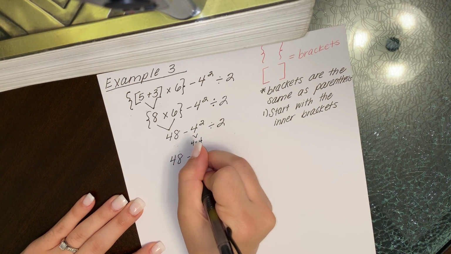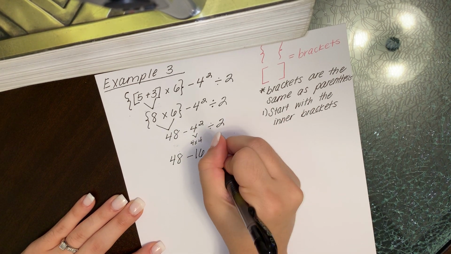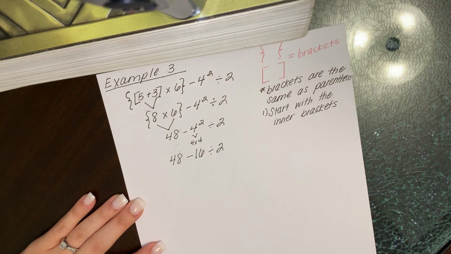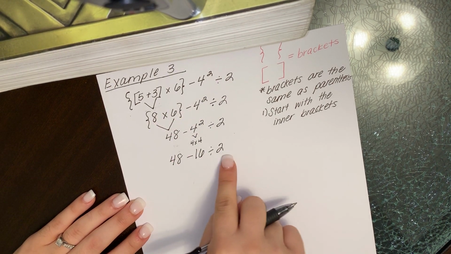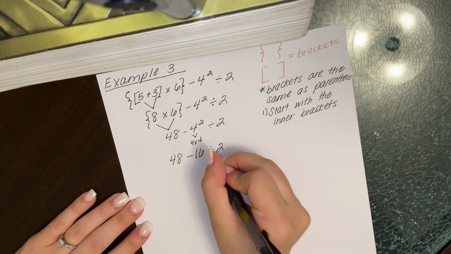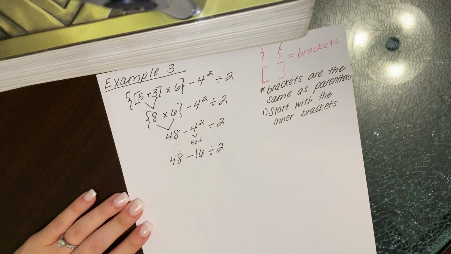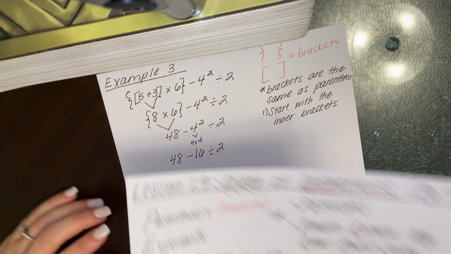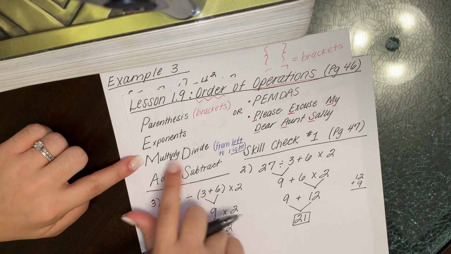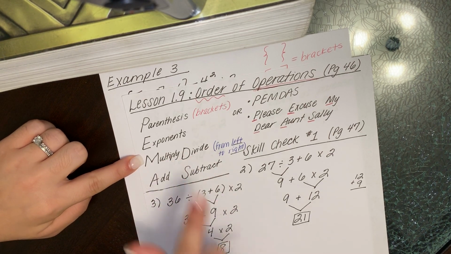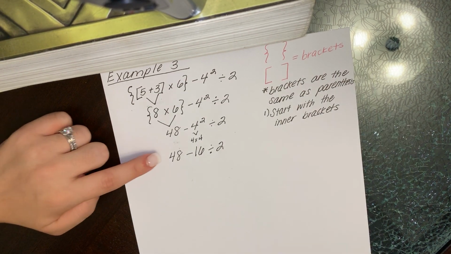With the minus sign. Divide by 2. I didn't touch that either. See how this is now getting more and more simpler? So now what do I do next? Do I subtract? Do I divide? Again, we follow PEMDAS. We either multiply or divide.